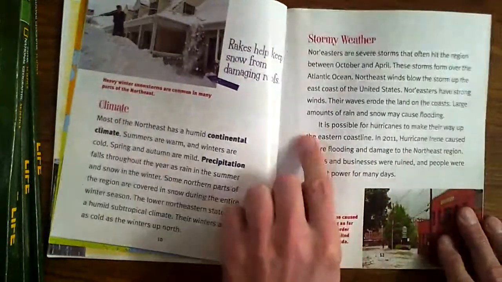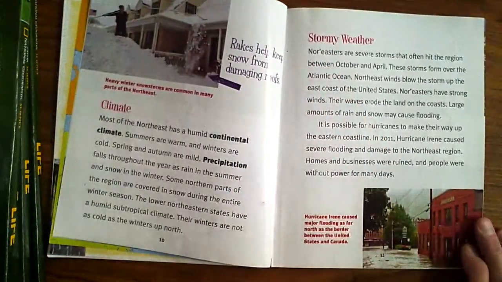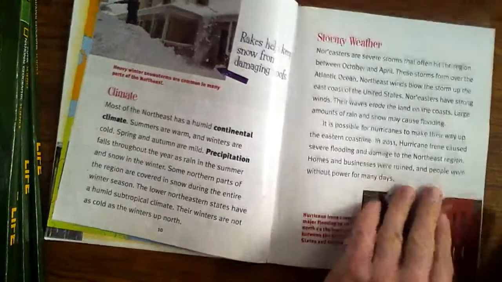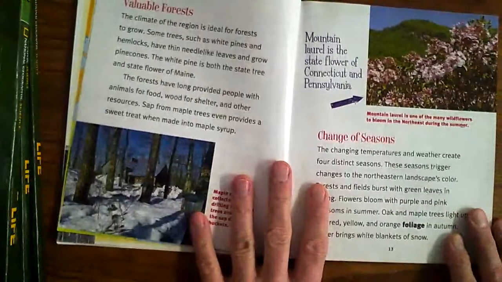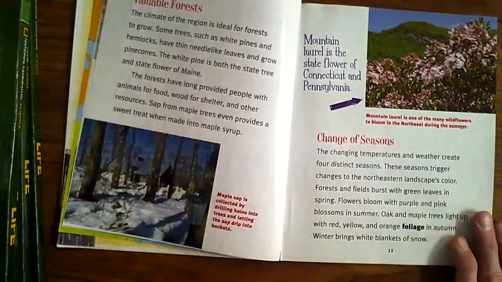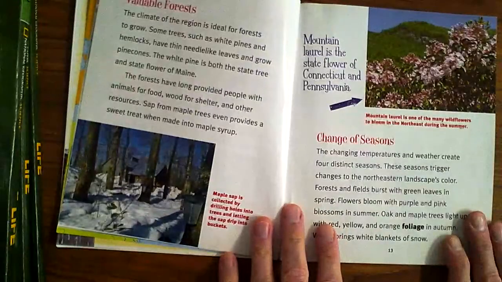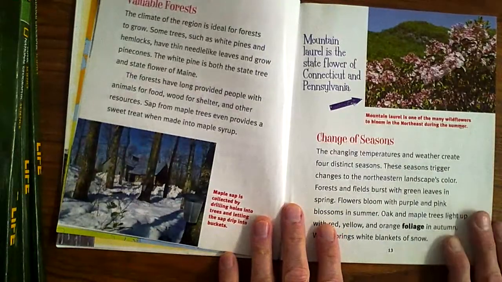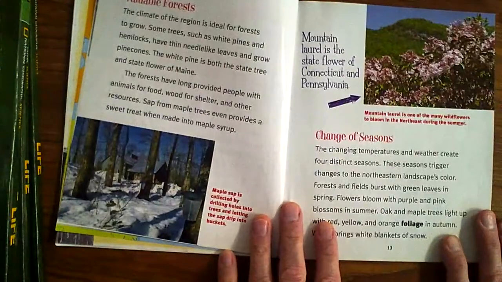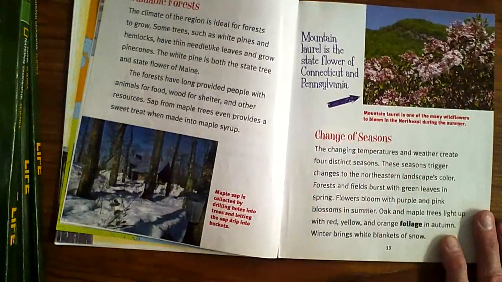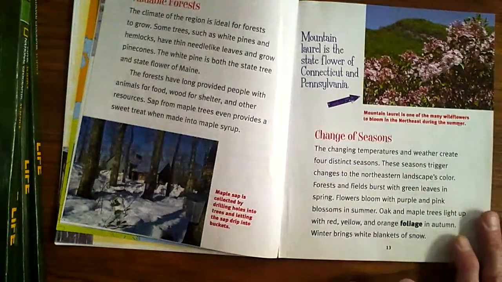Sometimes you can get nasty weather like nor'easters, which are severe storms, and even up to hurricane weather that can cause real bad flooding. And we also talked about how the forests provide many valuable resources, like maple syrup, animals for food, wood for shelter. And then it has really four distinct seasons: fall, winter, summer, spring.